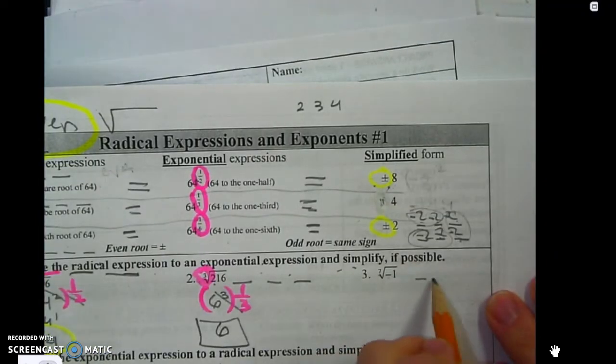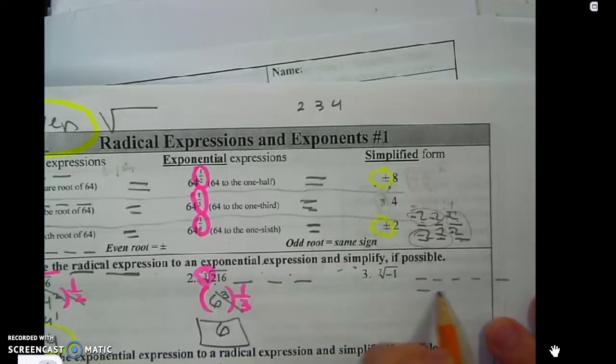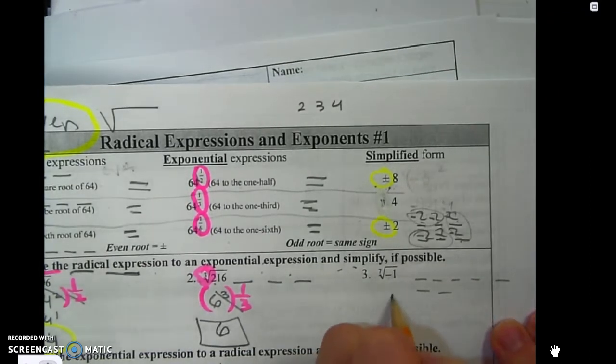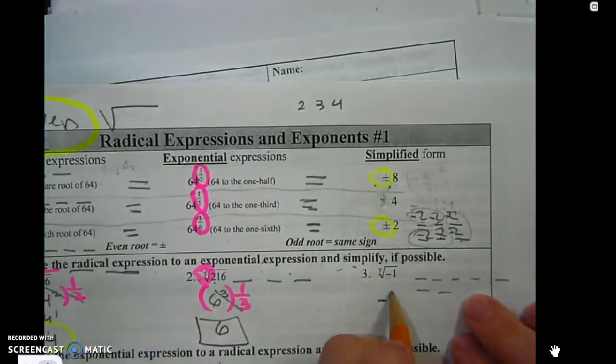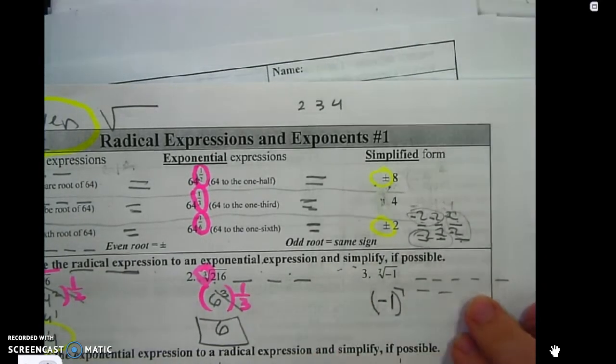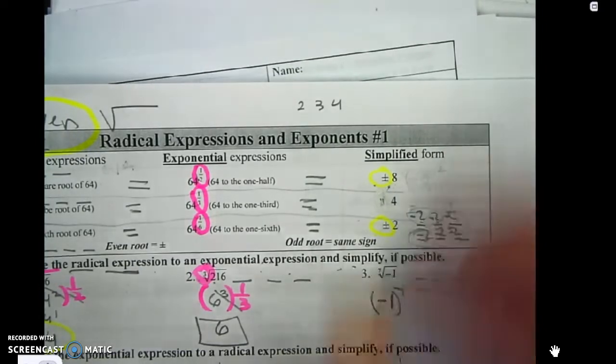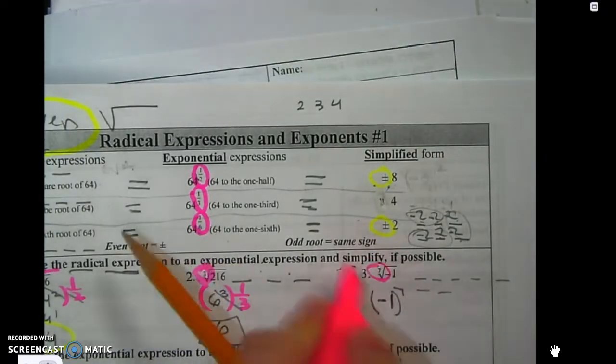The next one. We have to figure out what times what times what. I would ignore the negative. What times what times what times what times what times what times what is 1, and that's 1. But it's negative, so -1. -1 to the 7th power is -1. But then I have to the 7th power.